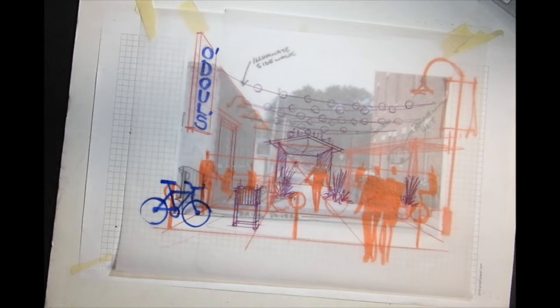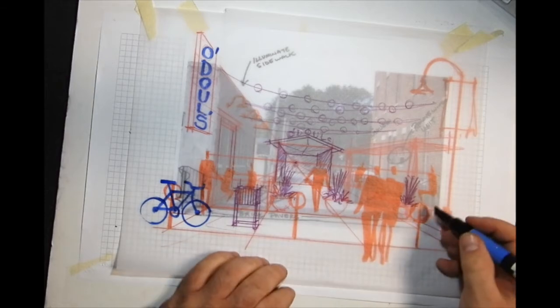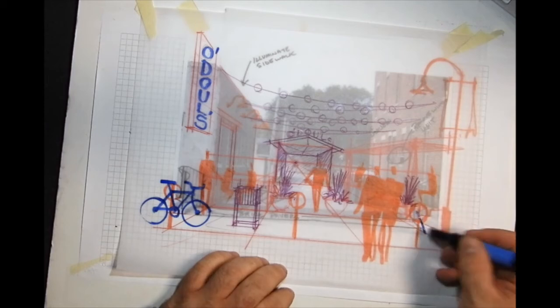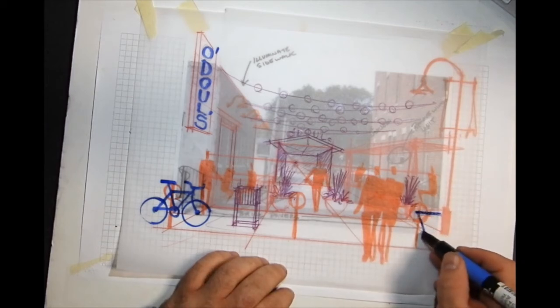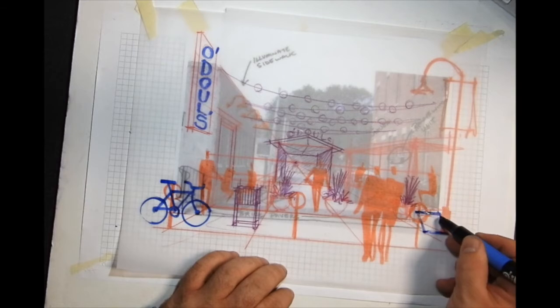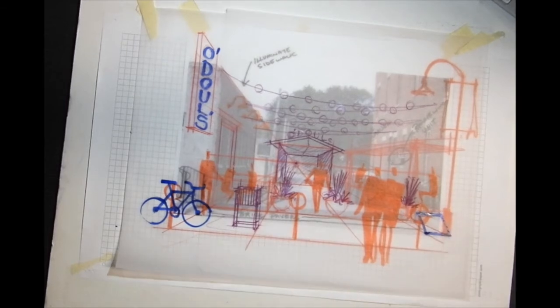A simple rhombus. Do it again? Please. Okay. Simple rhombus or parallelogram, as we learned in geometry class.